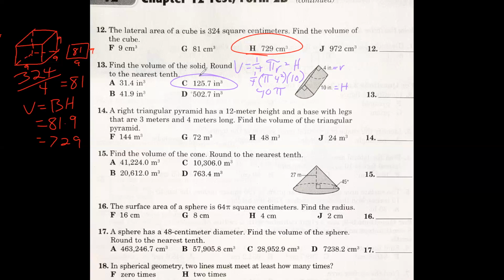14. A right triangular pyramid is 12 meters high and a base with legs that are 3 and 4 meters long. Find the volume of the triangle. Sorry, find the volume of the triangular pyramid. So a triangular pyramid. All right.